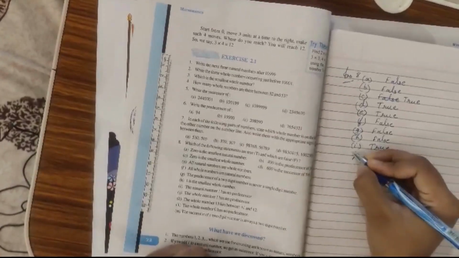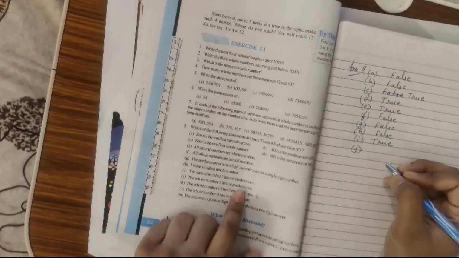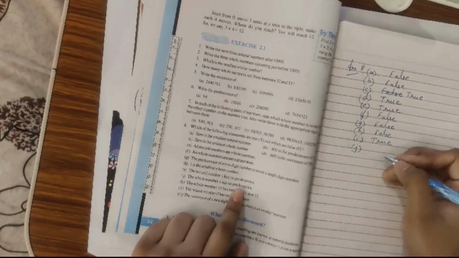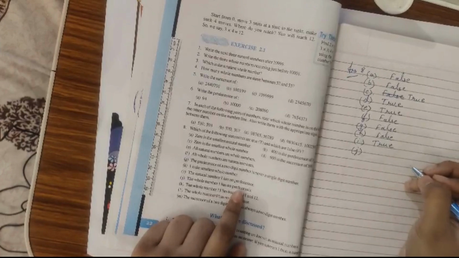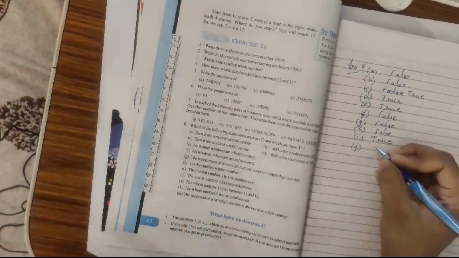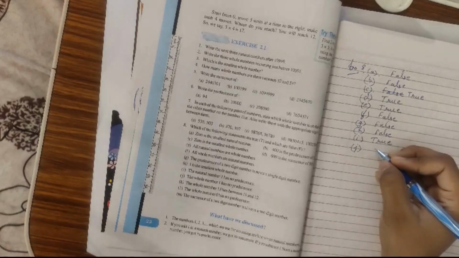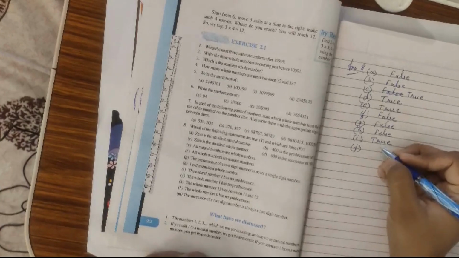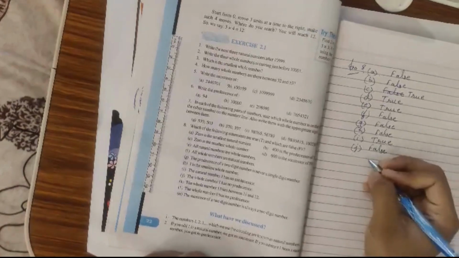Now J. The whole number 1 has no predecessor. So false. The whole number 1 has a predecessor, which is 0. I'm so sorry for the I statement. That was the opposite of what I wanted to say. So J is false.